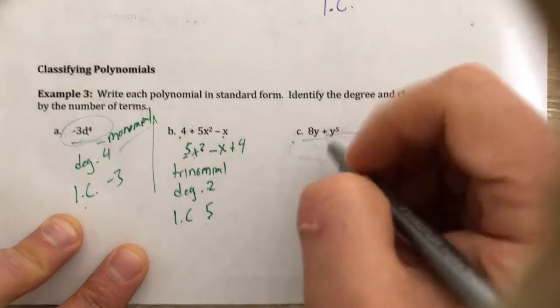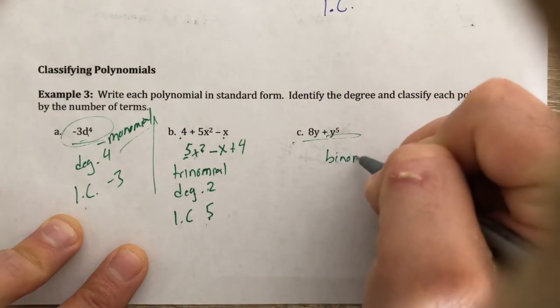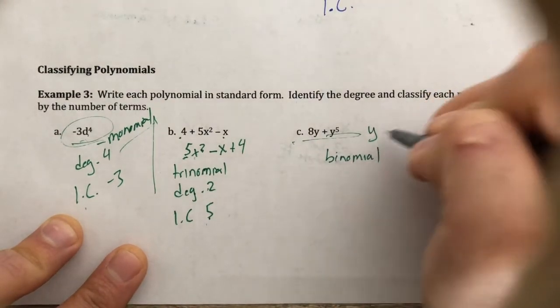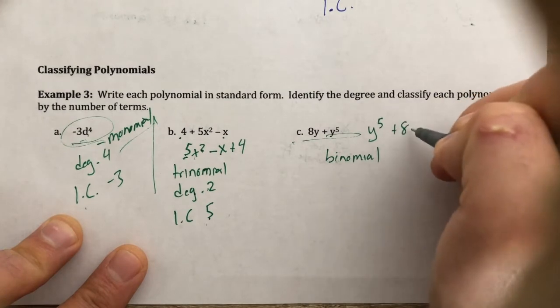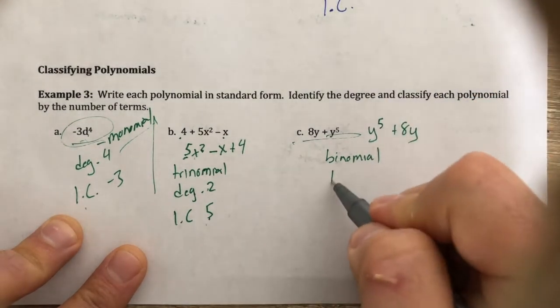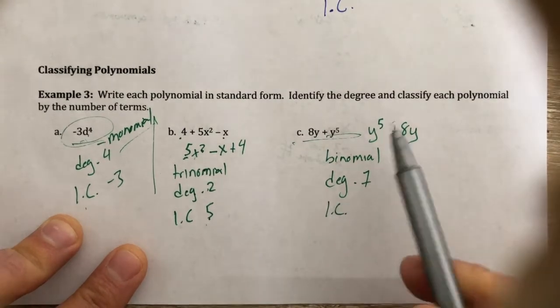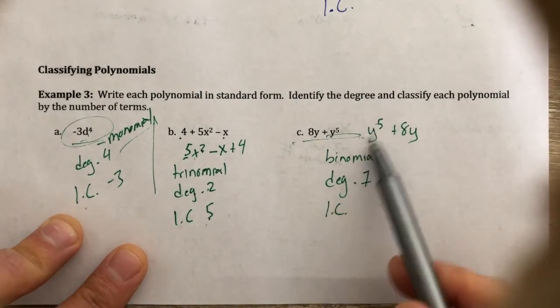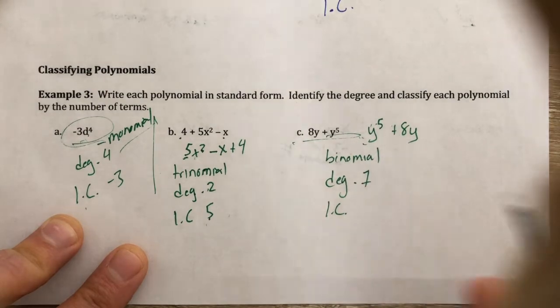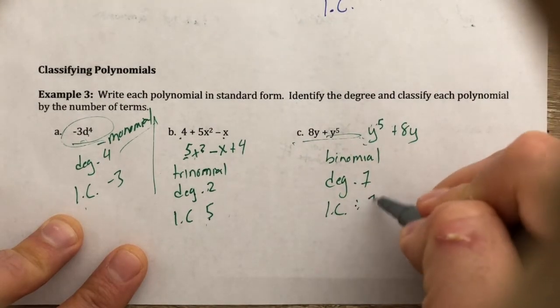So here we have a binomial. There's 2 terms. It is out of order, so I want to rewrite it as y to the 5th plus 8y. That makes it pretty clear that the degree is 1. And the leading coefficient, again, what is being multiplied by y to the 5th? That still equals y to the 5th. The answer is just 1.